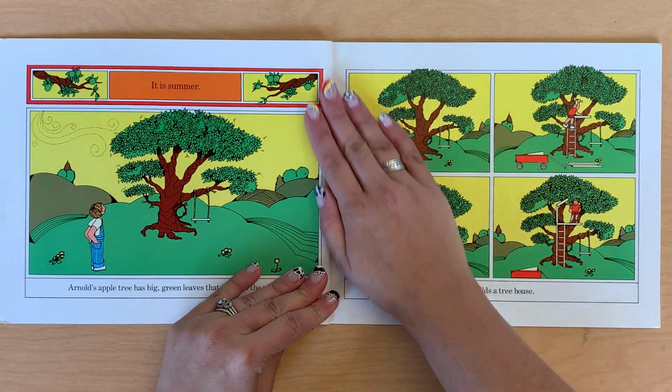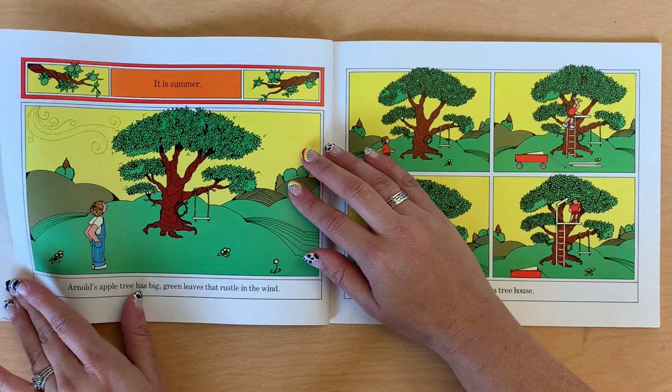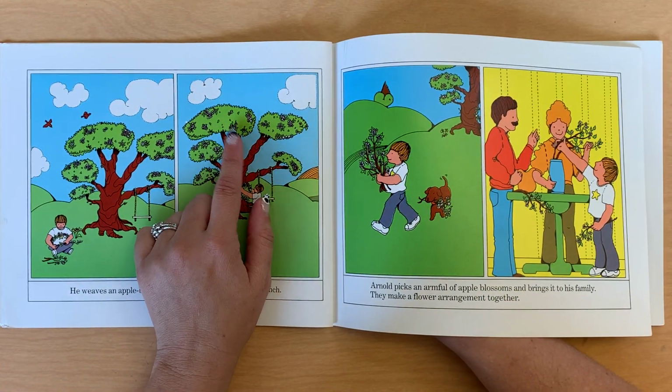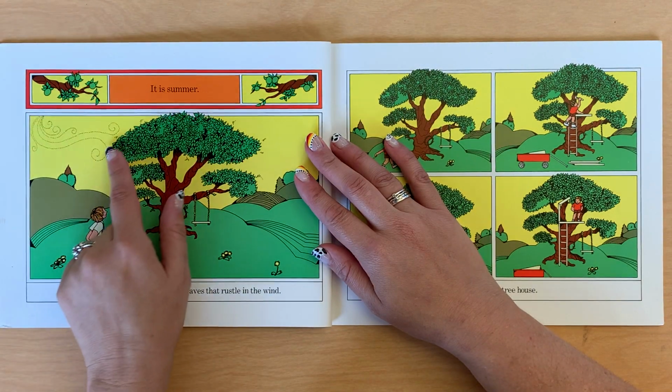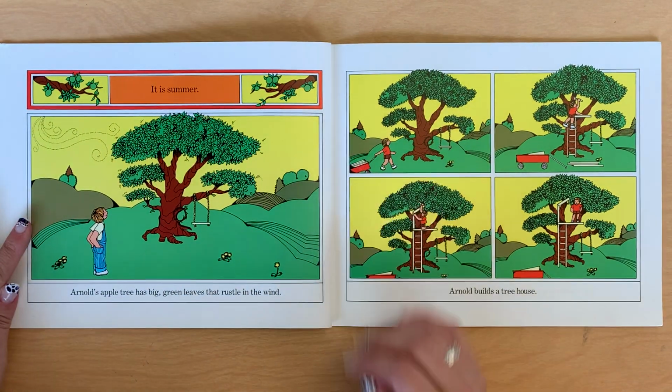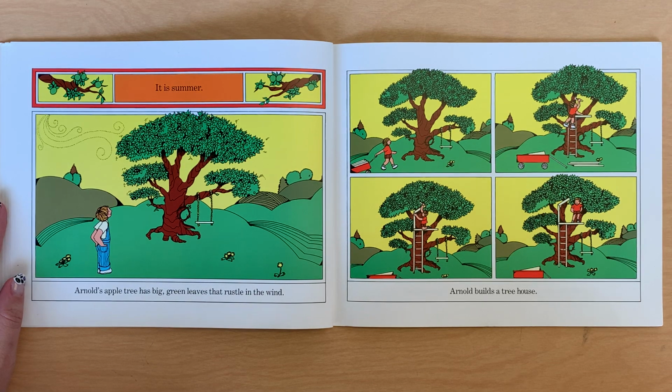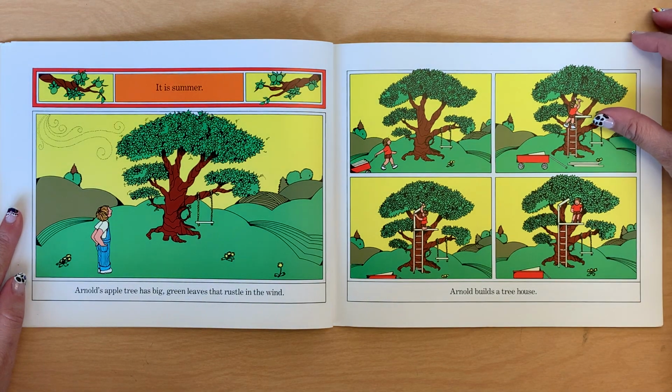Now the season is changing to summer. Notice how many green leaves are on the tree now. So here they were kind of light green, and there were lots of blossoms. Now there's lots of bushy green leaves. Arnold's apple tree has big green leaves that rustle in the wind.